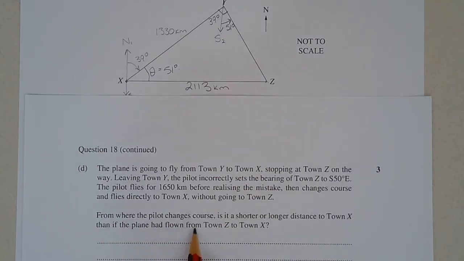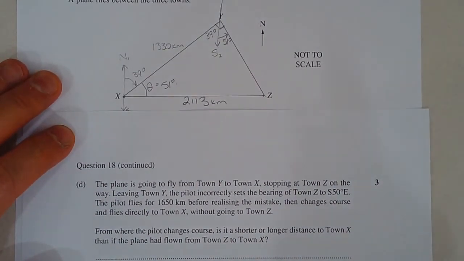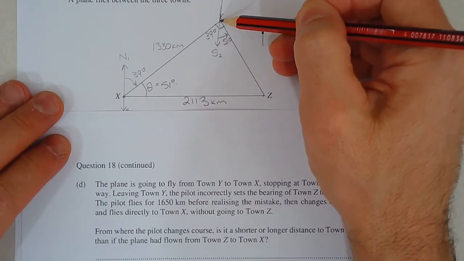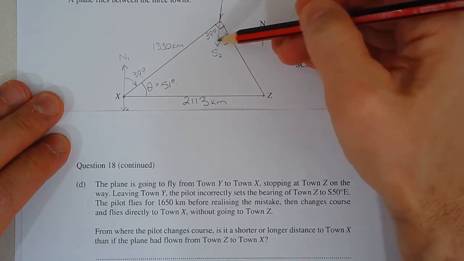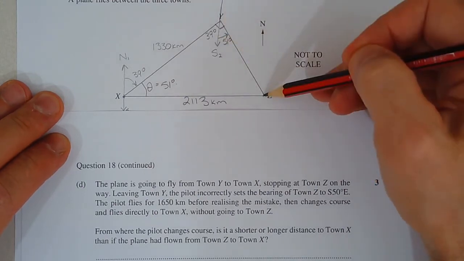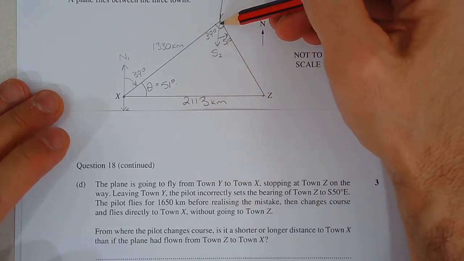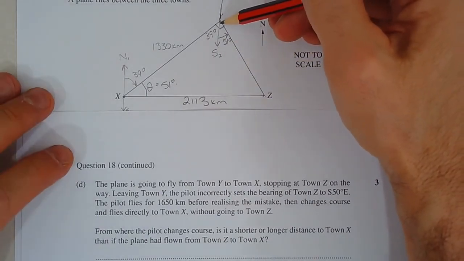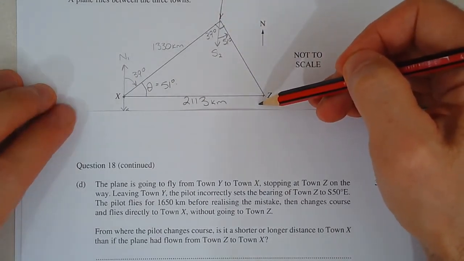From where the pilot changes course, is it a shorter or longer distance to town X than if the plane had flown from town Z to town X? Let's have a look and see how we can work this out on the diagram. Just quickly, plane's here. Originally it was meant to fly to town Z, so that's south 51 degrees east, this way. But the pilot accidentally puts into the computer south 50 degrees east. So it's actually going to end up somewhere here, potentially.